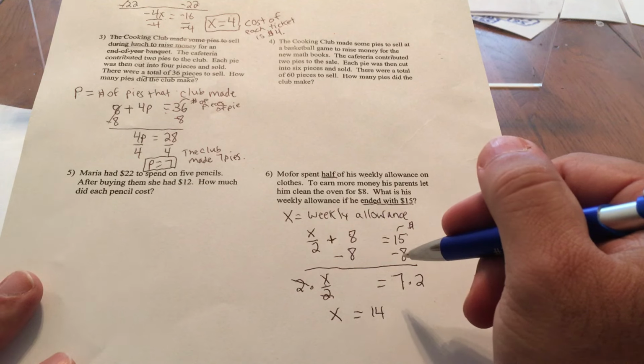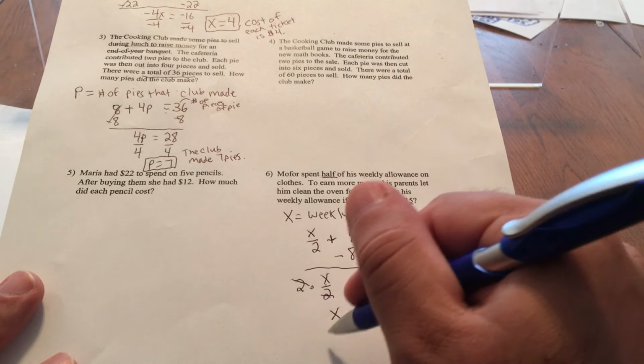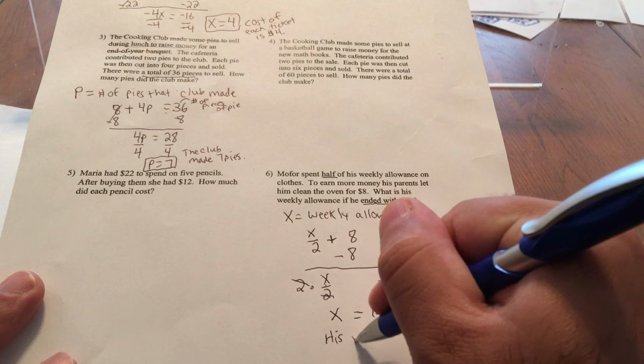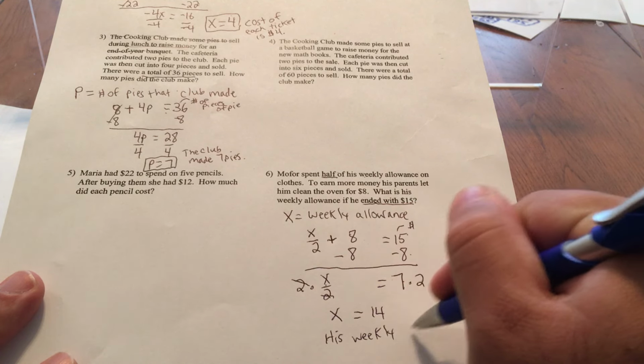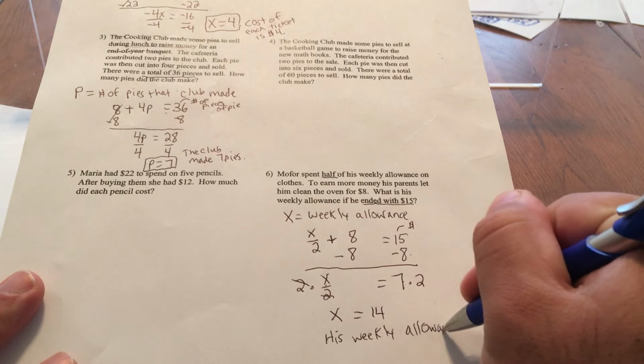So the answer to this question, his weekly allowance, is $14.